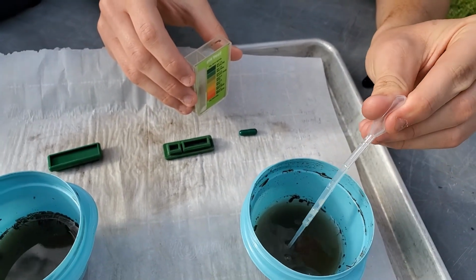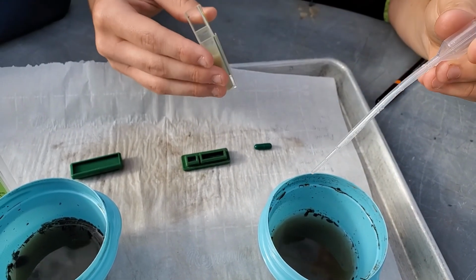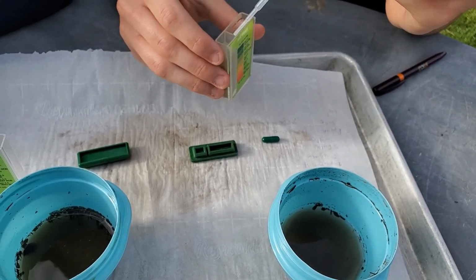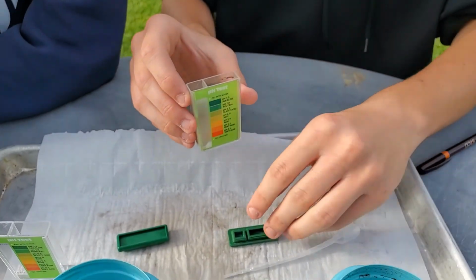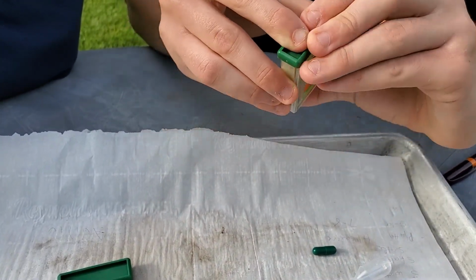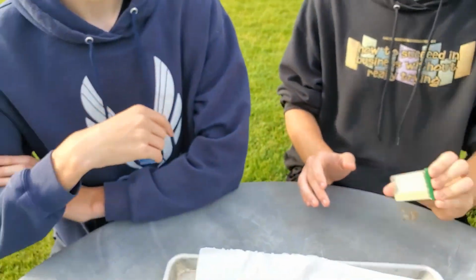And this may take a little while. And there we go. Now you shake it up, and then you let it sit for 1 minute. So you're going to shake like this.